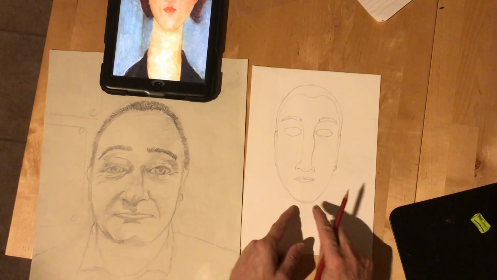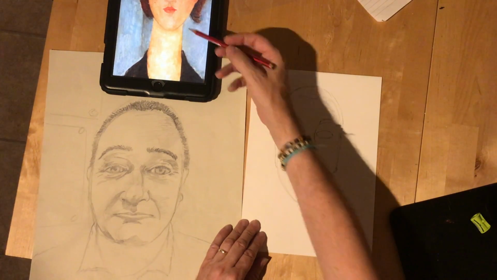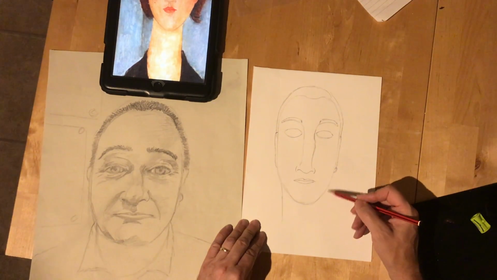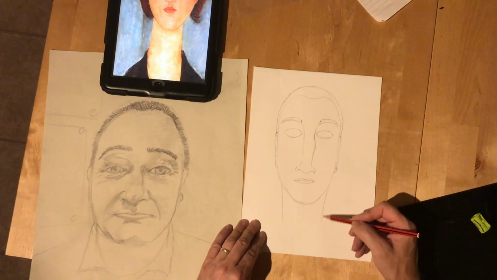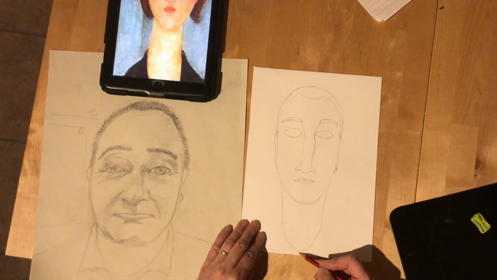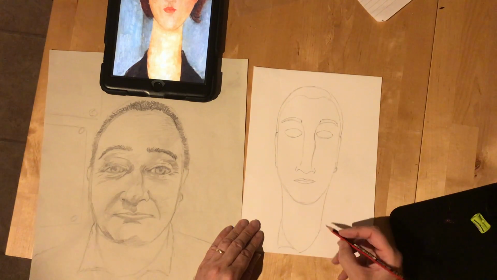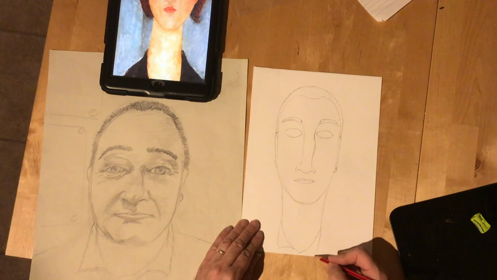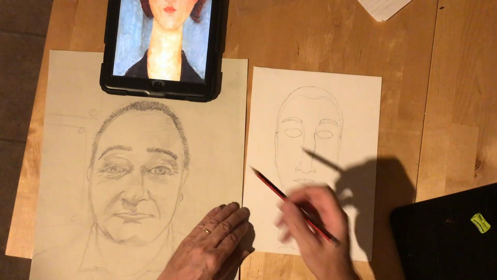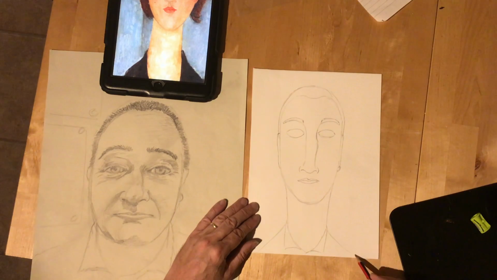Now where the neck's concerned, don't do a tiny thin neck. The neck was still in proportion with the head, but what we're going to do is make it go longer. So coming down something like that, and then we can have it curving round into the collar. Get a simple shape on there for the collar. And where the shoulders are concerned, normally my shoulders would come straight across. We're going to do a Modigliani version shoulder, and that's going to come off down at an angle like that.